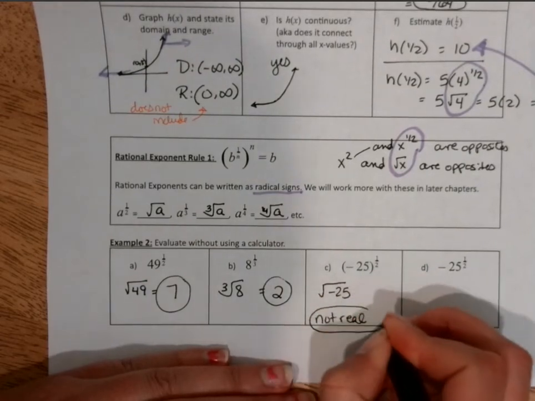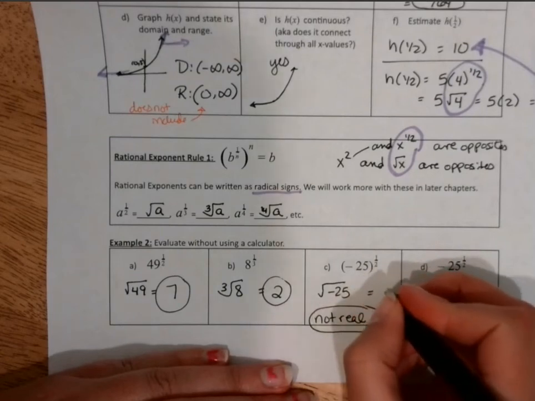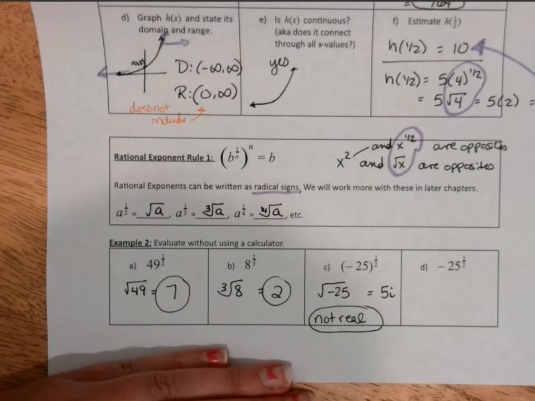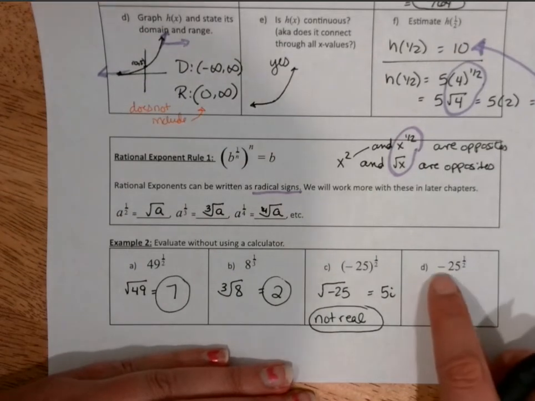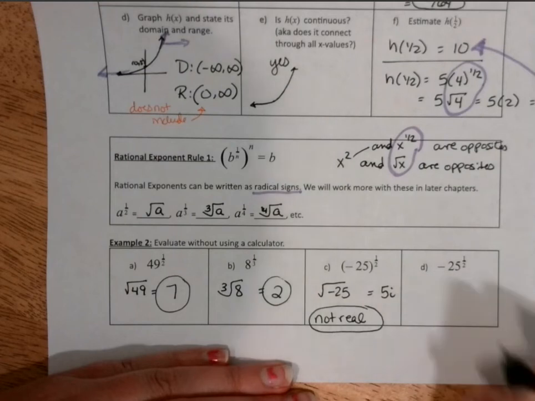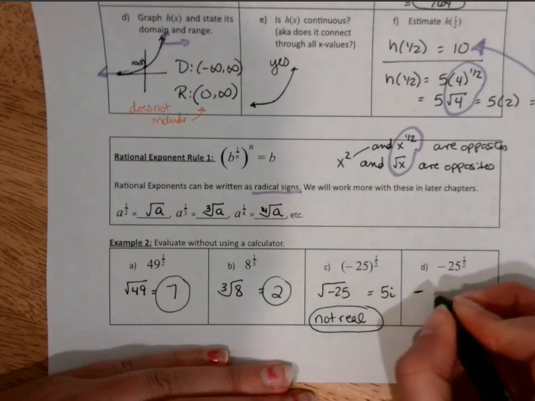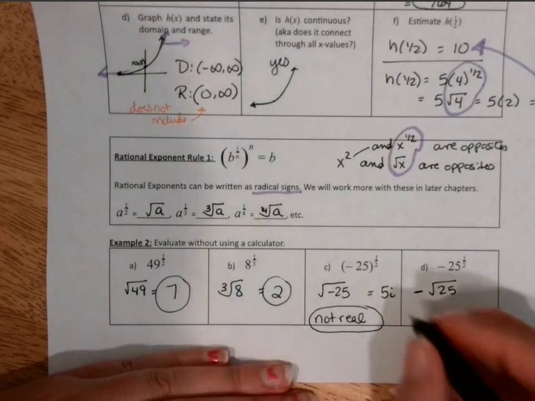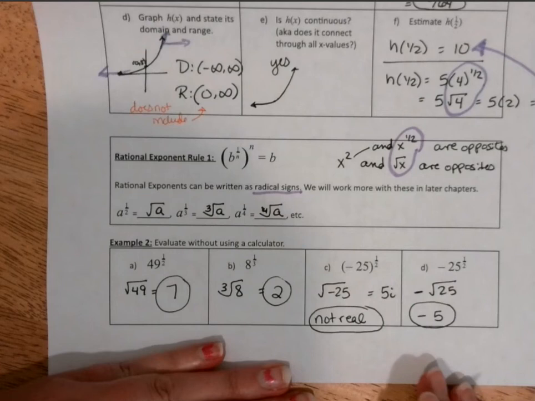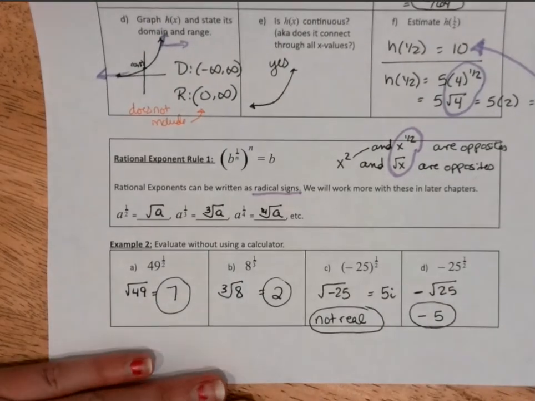We just say that the answer is not real, although it is the same thing as 5i. Negative 25 to the 1/2 power, though, with the negative not inside of a parenthesis, is outside the radical. So that's the square root of 25 with the negative outside. So that is negative 5. So parentheses make a difference, especially with those negatives.